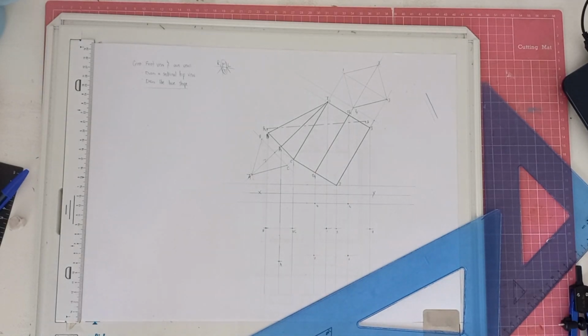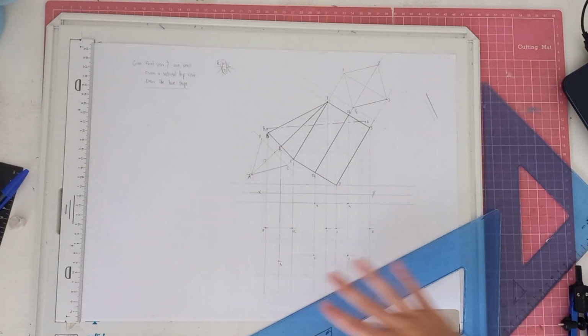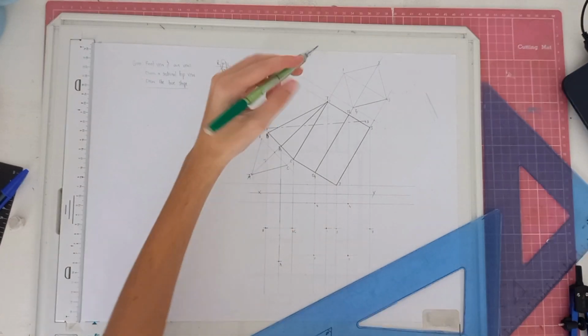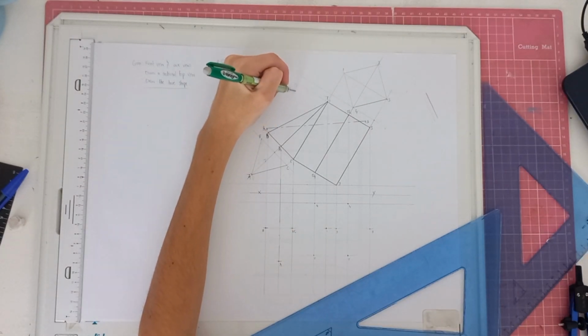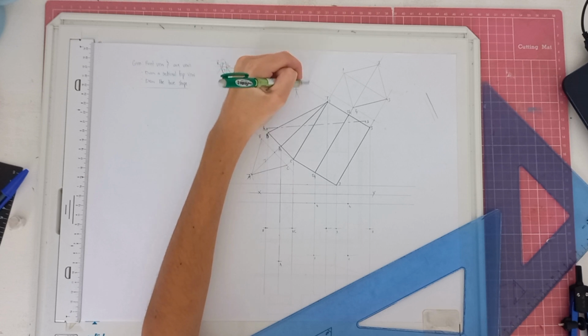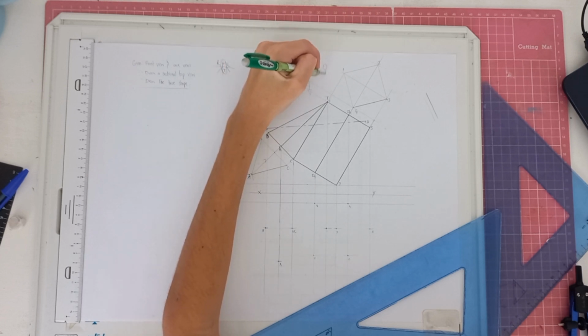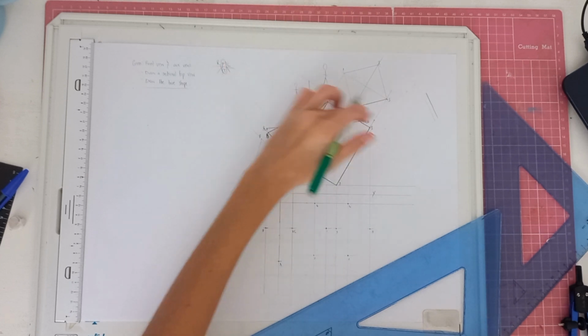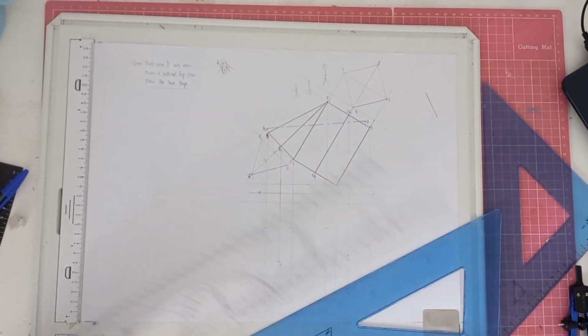Okay, so now what we're going to do is, before we draw anything solid, I want you to imagine that you are a little man standing at the top of this, looking down. Actually, make your man standing here, a little bit more realistic. And he's looking down on this shape. So what is he going to see?